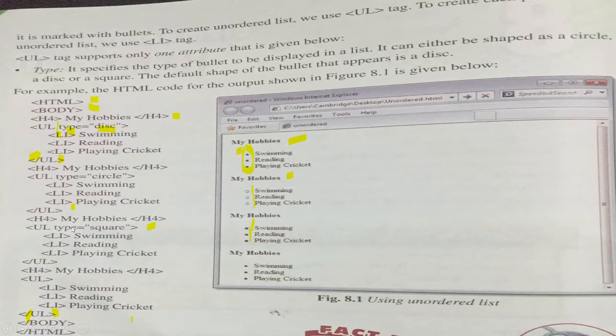Another type is circle. So this is a list which has type equal to circle. It's like a round circle, as you can see here. This is of type circle. Another type is square. So this list is of type square. It's like a picture of a square for each item in the list.